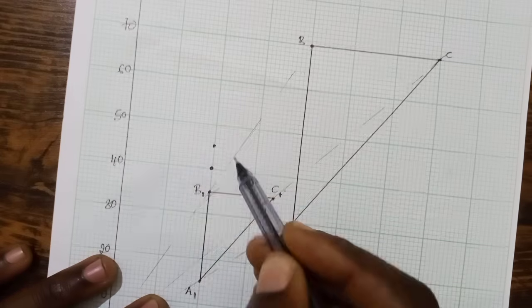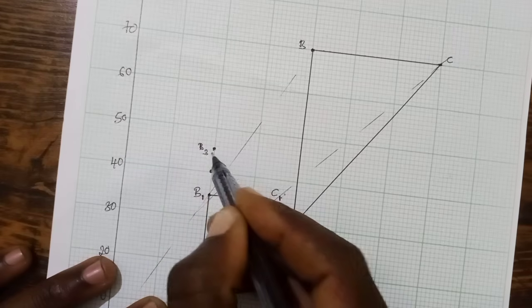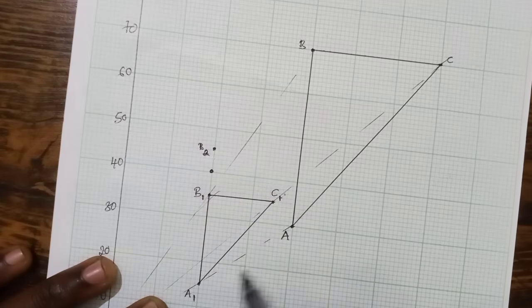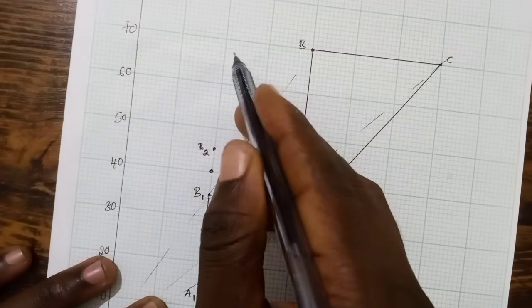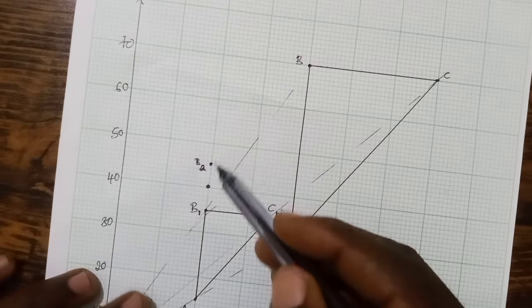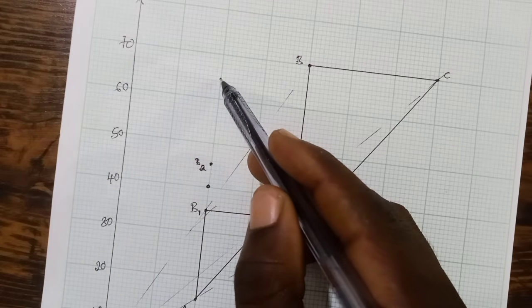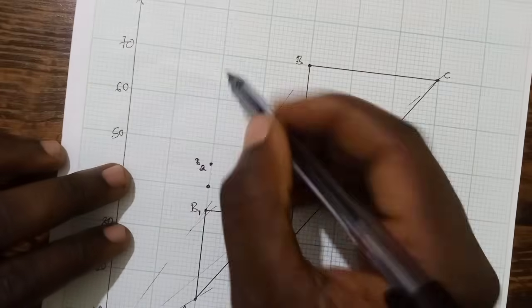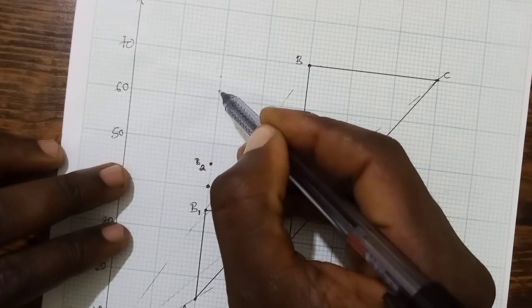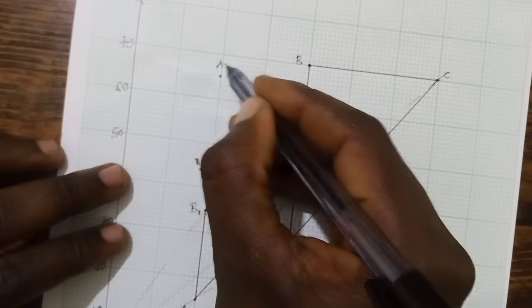So this is our B2. This A will also rotate somewhere this side. So it will be right here, 1, 2, 3, 4, 5. Yeah, this is where it will be, and this is our A2.